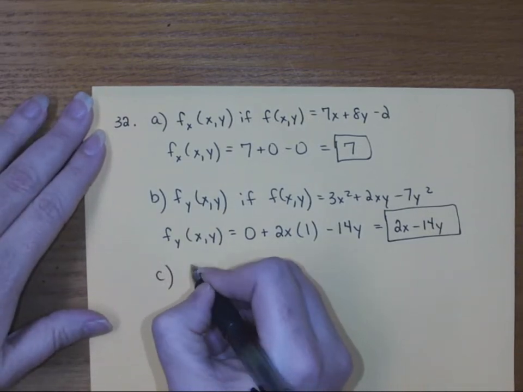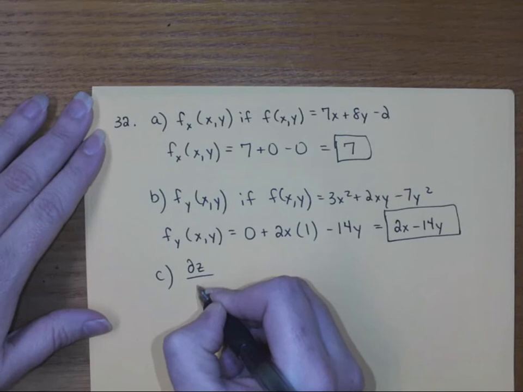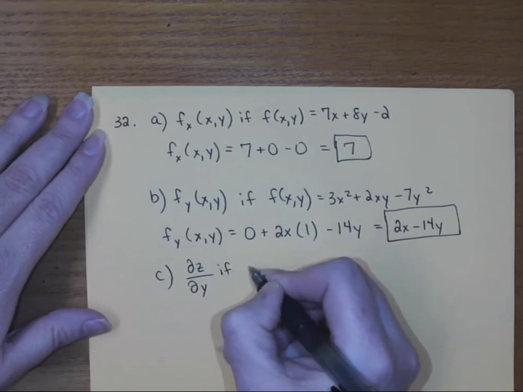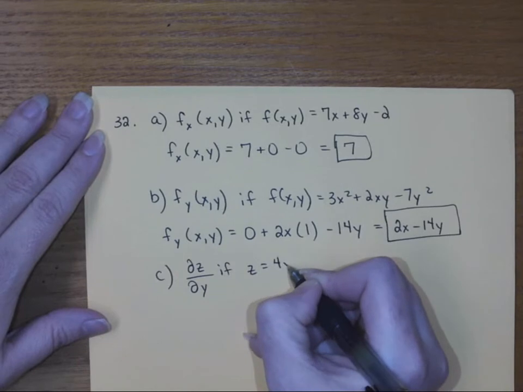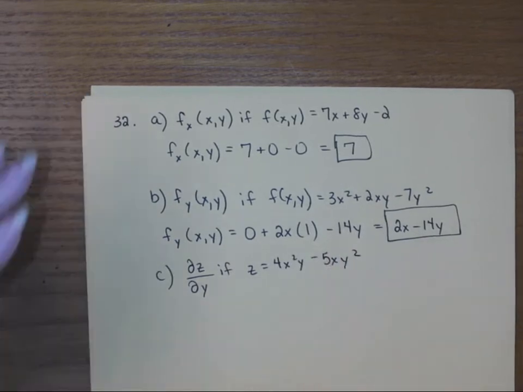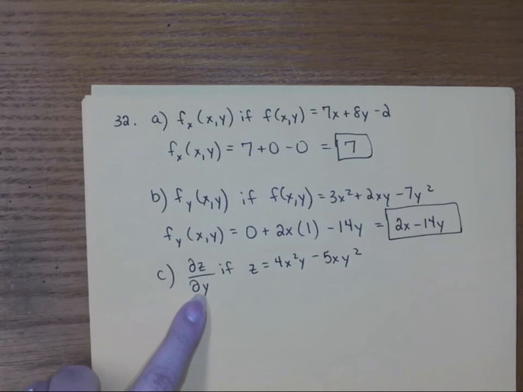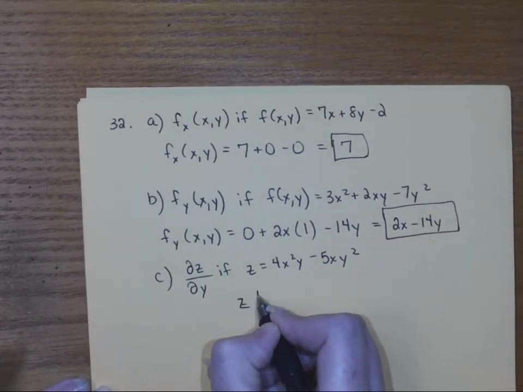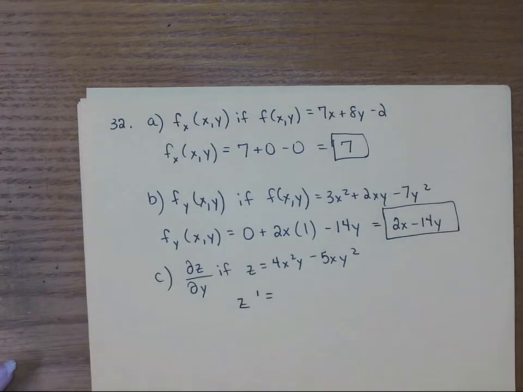And then lastly for this one, this is just different notation. dz/dy, if z is 4x squared y minus 5xy squared. Okay, so this is just telling you to take the derivative with respect to y. So you could also say z prime if you want. Okay, so I'm going to write that.